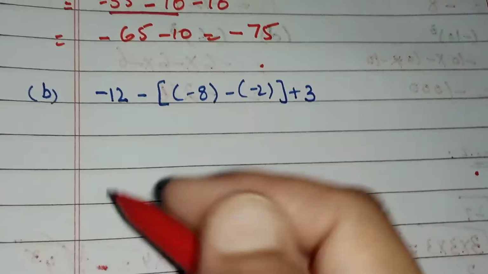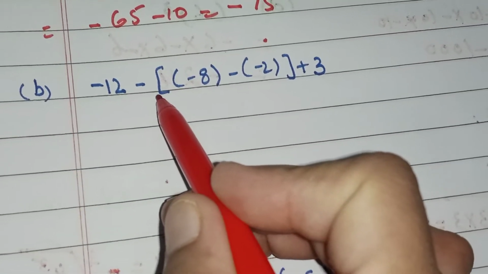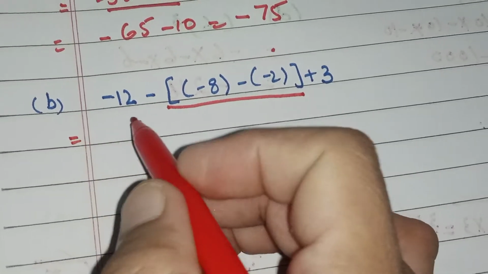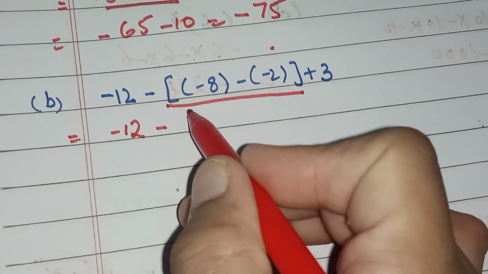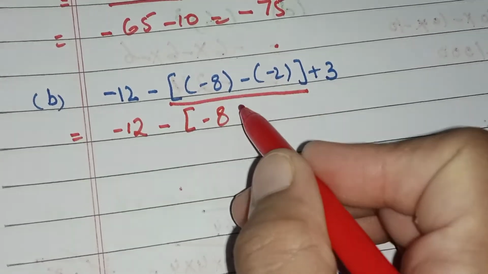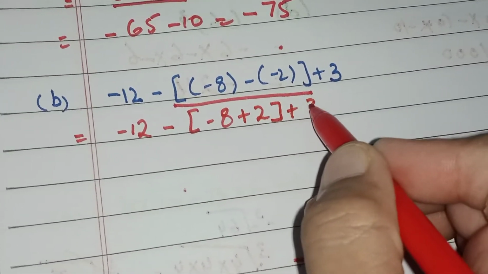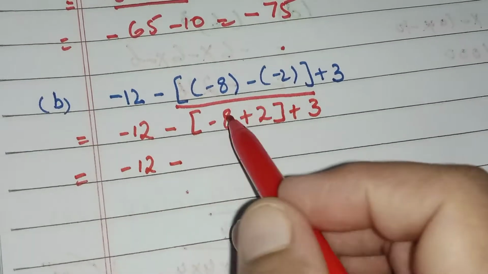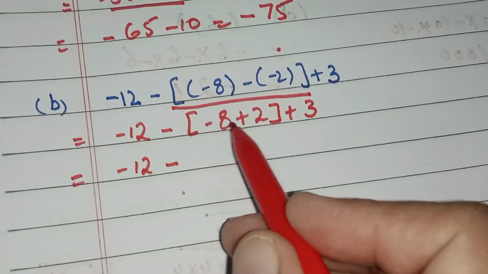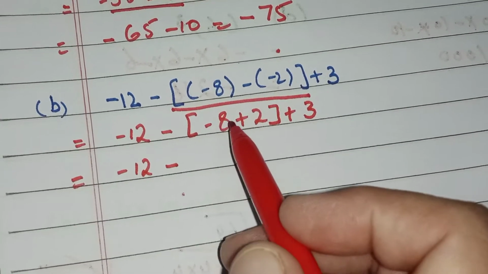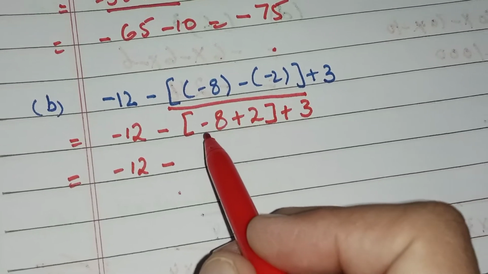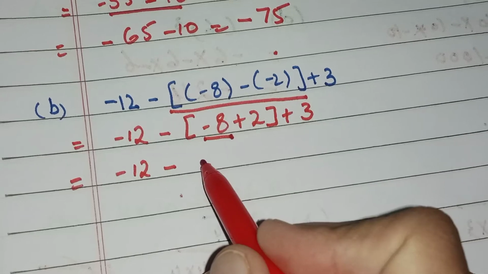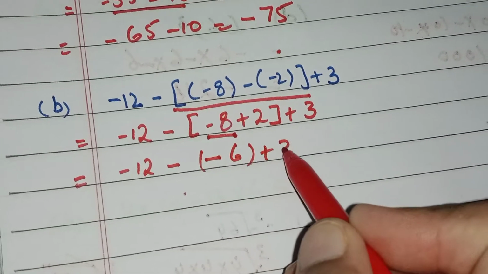Now B part. Here I have a square bracket. First of all I solve this, then do the remaining part of the question. Minus 8 minus minus plus 2. I taught you this in my addition and subtraction of integers topic. When one integer is minus and the second is positive, then the operation is subtraction, but the sign is of the big number, and here the big number is 8. So I receive minus 6 plus 3.